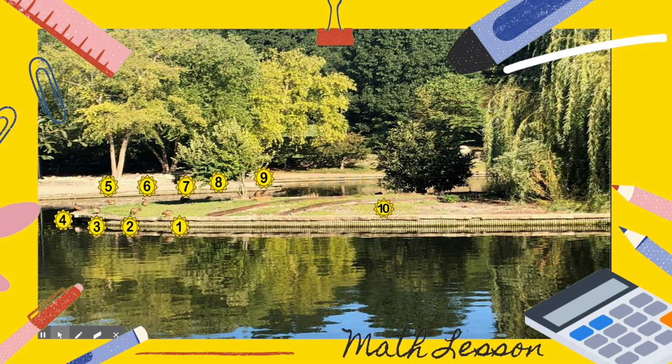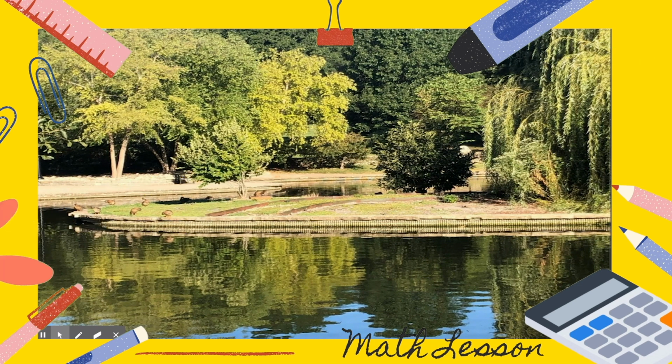But now we're going to practice counting by 2s. Remember, when we count by 2s, we think the odd number and count the even number. Are you ready to practice?